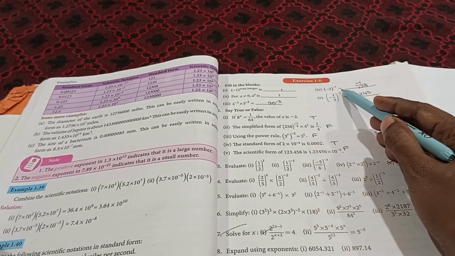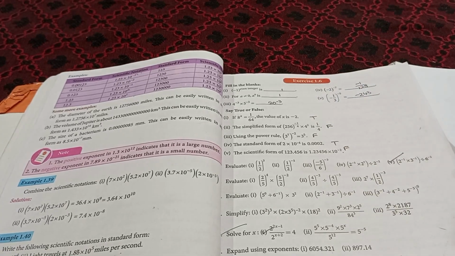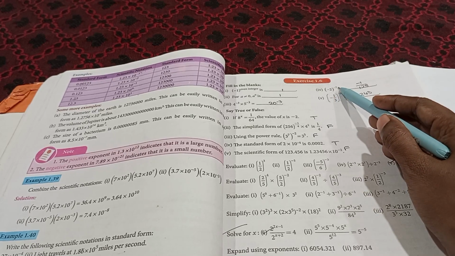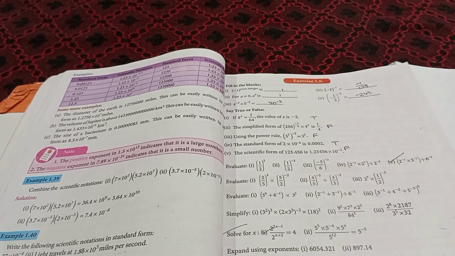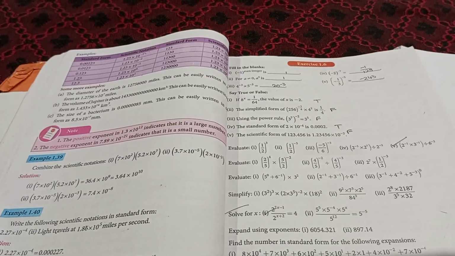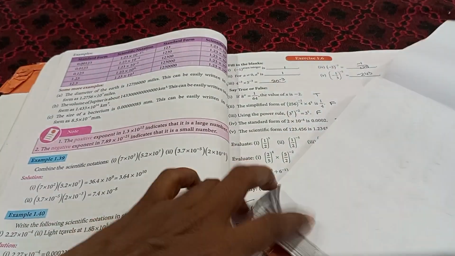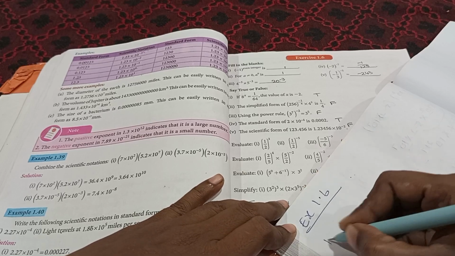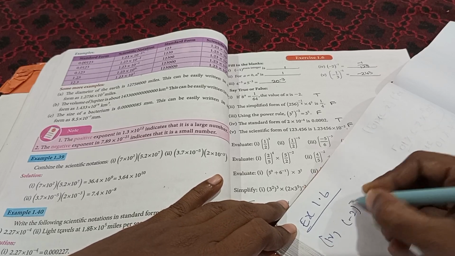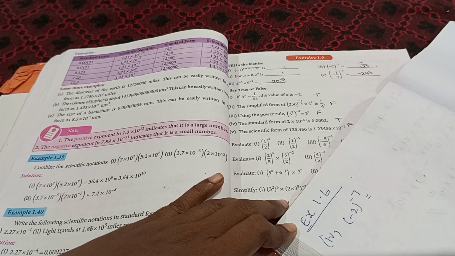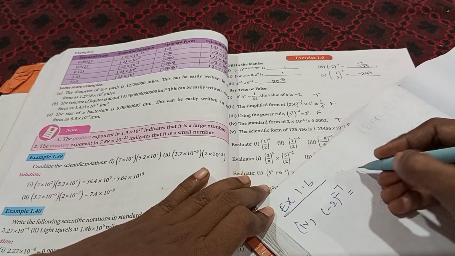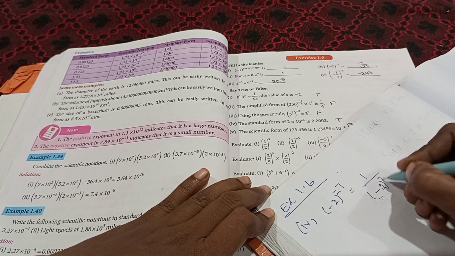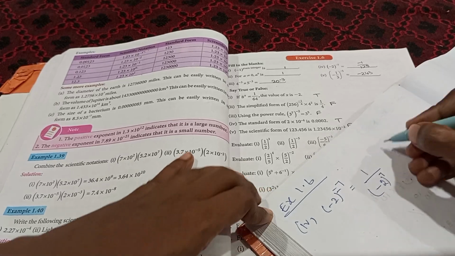Minus 2 the whole to the power of minus 7. Okay, so minus 2, if you multiply 7 times you get the answer 128. Now what happens, see in exercise 1.6, in the fourth sum it is given minus 2 to the whole power minus 7. So it has a negative power, so you can bring it to the denominator to have a positive power.